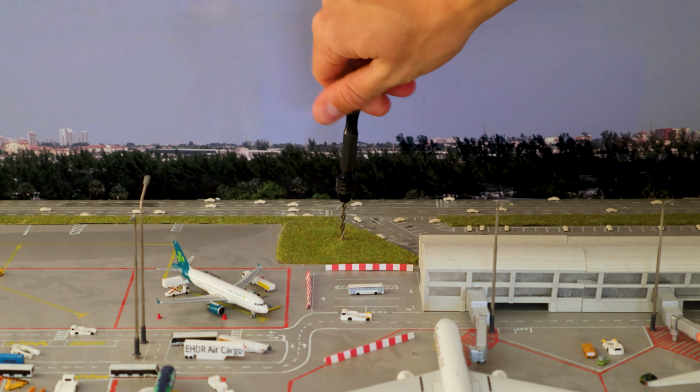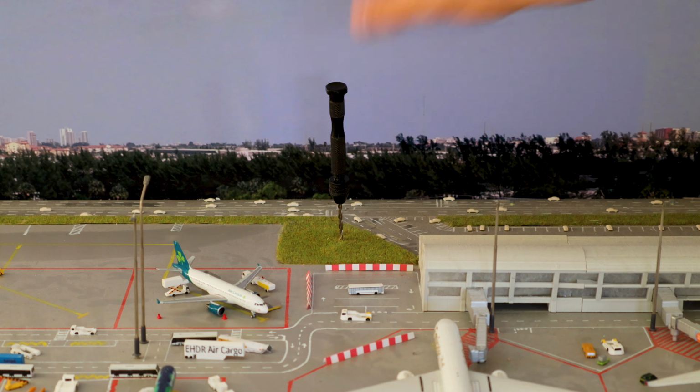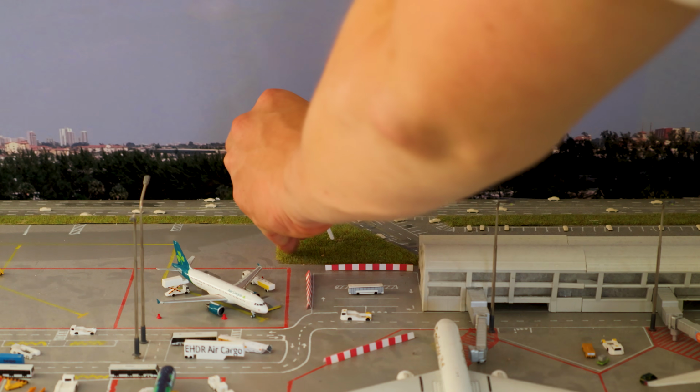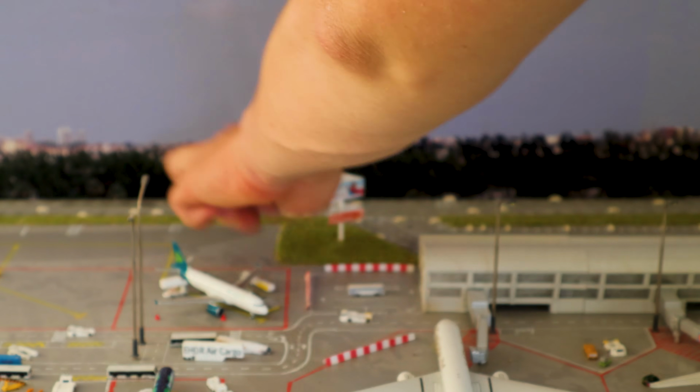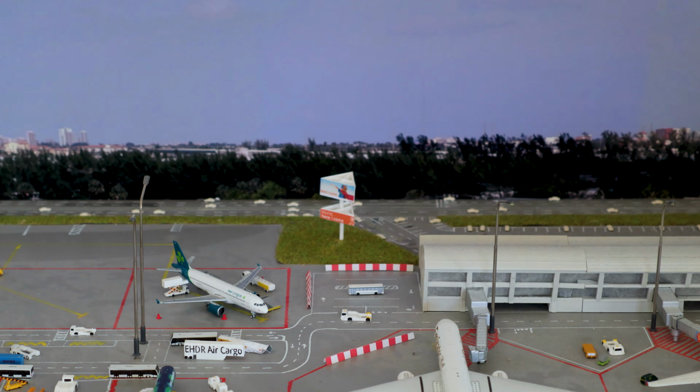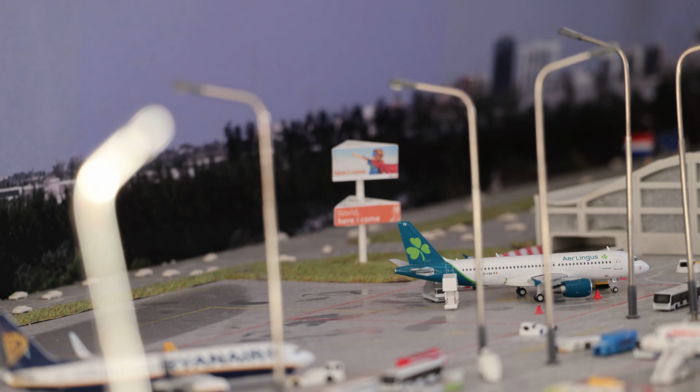Then, using a hand drill, I drilled a small hole in the base of my airport. This is wood, so you can easily drill a hole to fit in the advertising board. I wiggled it a bit to put it upright, and then this is what the end result looks like. Lovely advertising at the airport, if you ask me.